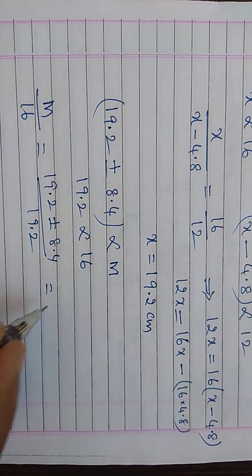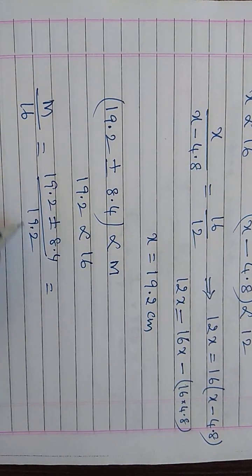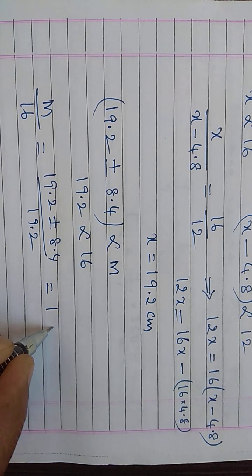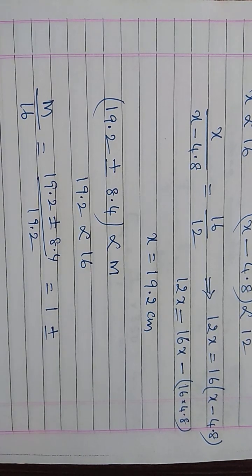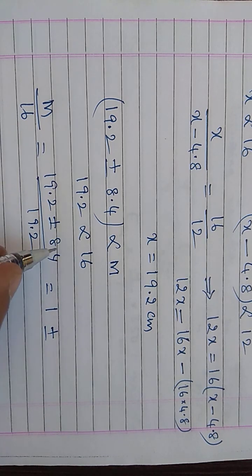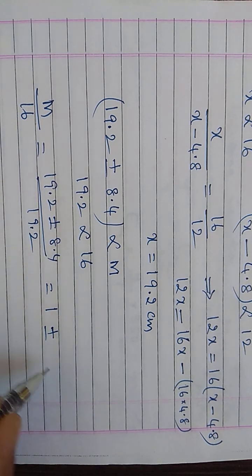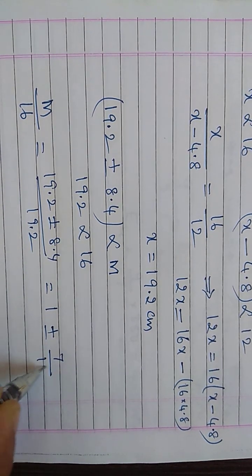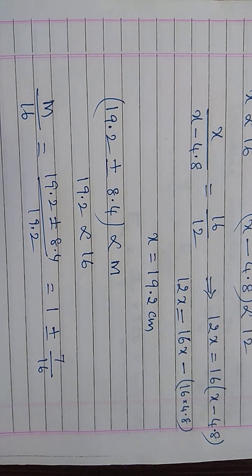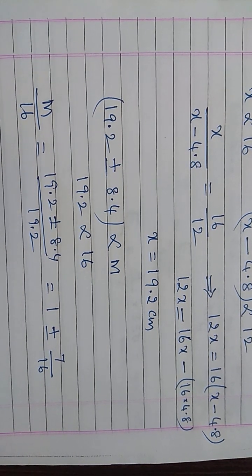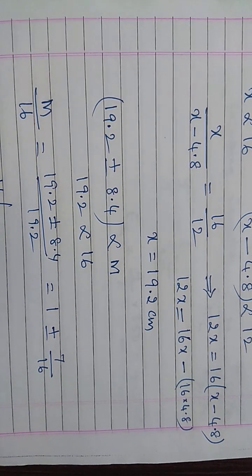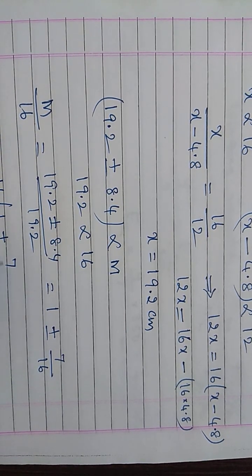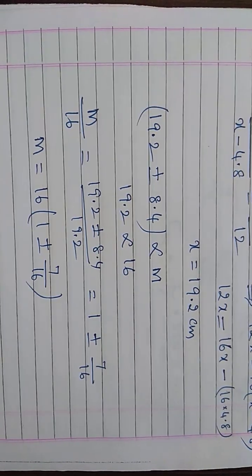That is equal to, 19.2 gets cancelled, you are going to get 1 plus or minus 8.4 divided by 19.2. That is 7 divided by 16. Therefore, M is equal to 16 into 1 plus or minus 7 divided by 16.